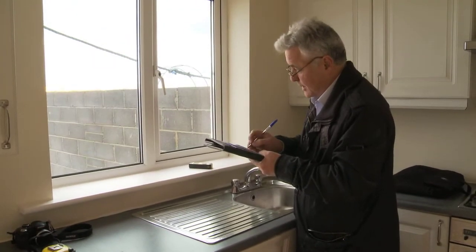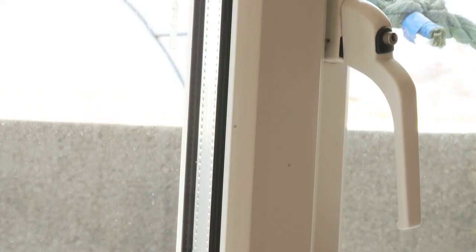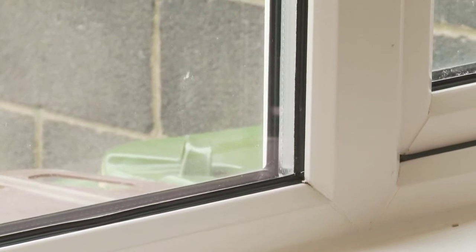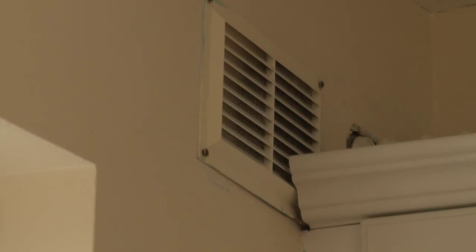And these windows are the same as upstairs. They are PVC. And they're draft stripped, double glazed, and 16. Okay. So that's the windows covered. We now look and we see that there are two vents. There's one up here on the top right hand corner, and that's not a closable one, so we'll record that as a vent.